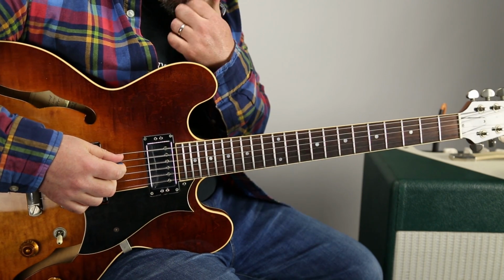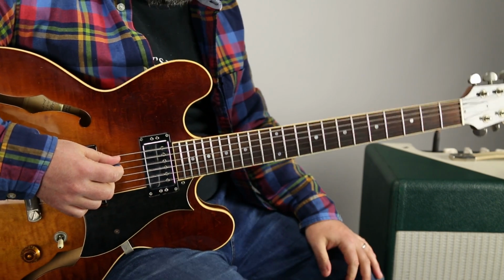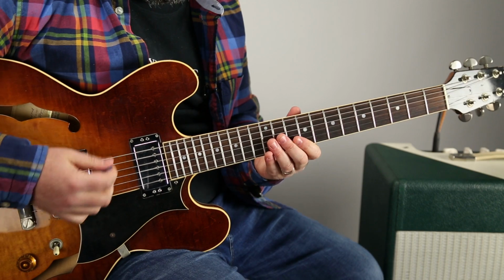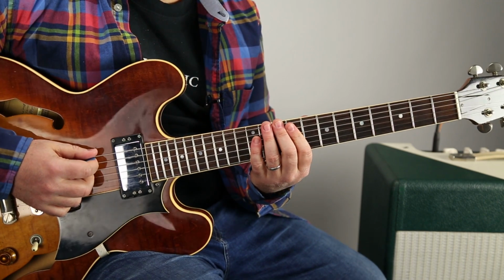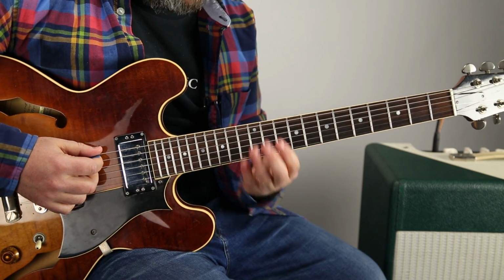So here's what I'm going to do. I'm going to have that loop. I'm going to play the 7-note scale, A Mixolydian or the D major scale.